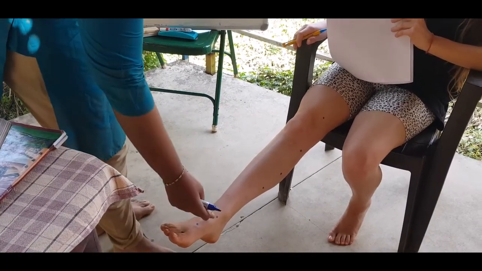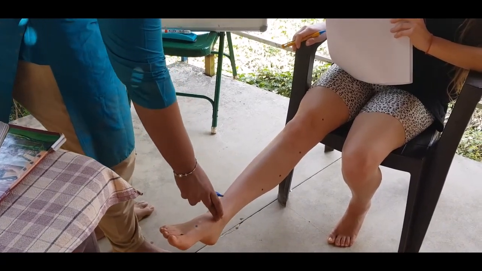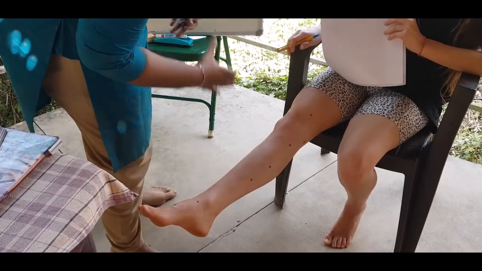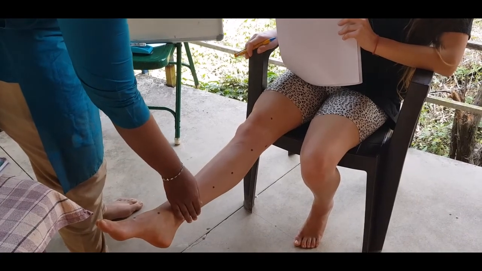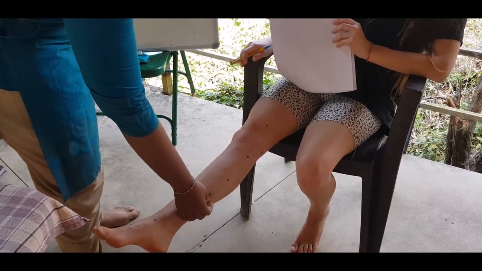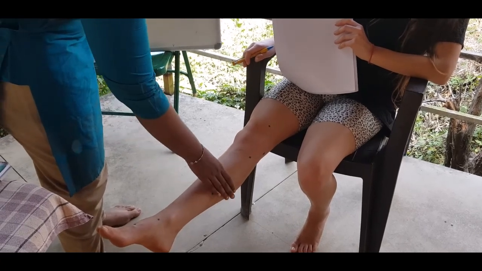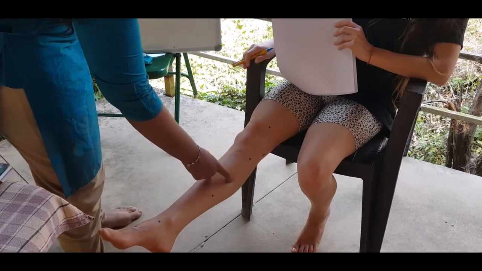Liver 4 is located anterior to the medial malleolus, and it ascends upward. From the medial malleolus, if we take 5 chun, here comes liver 5. From liver 5, if you take 3 chun, that is your liver 6.